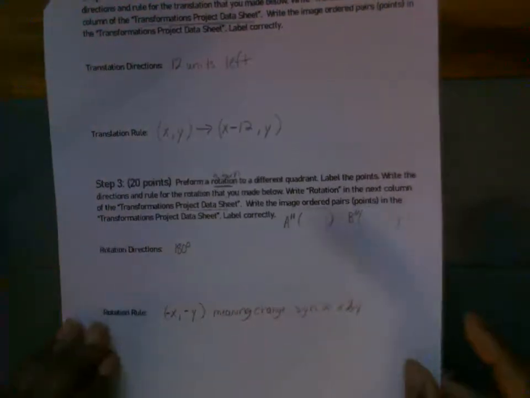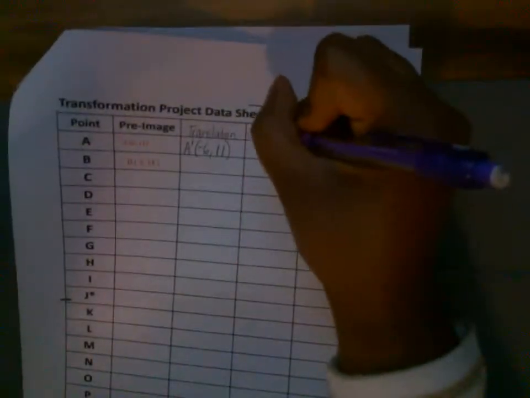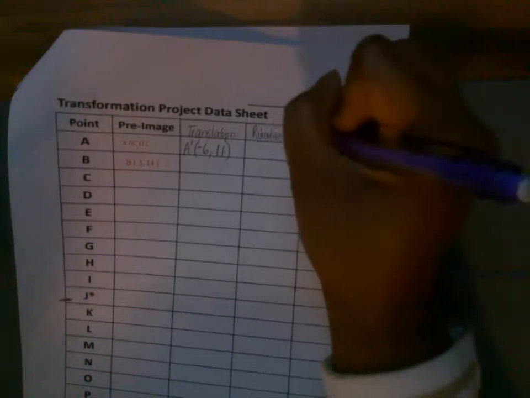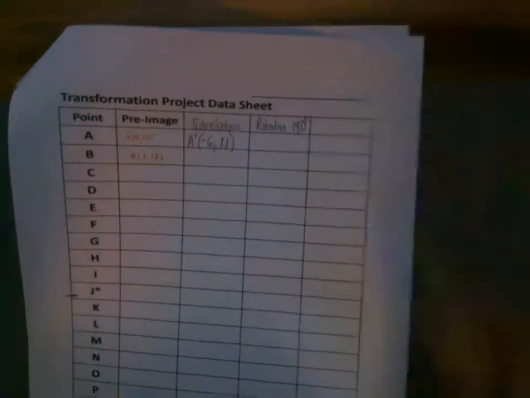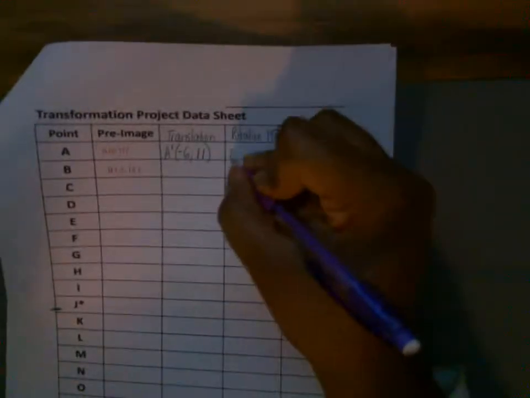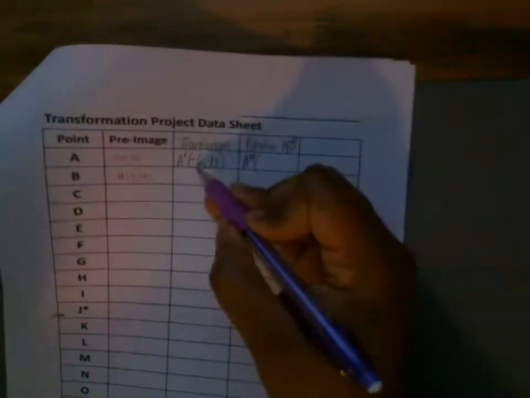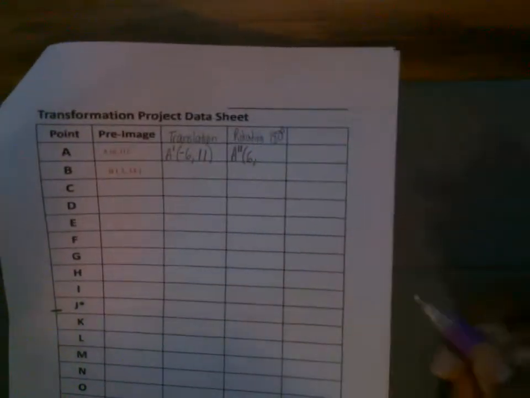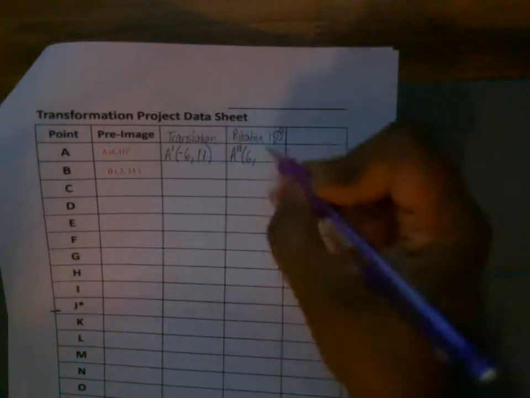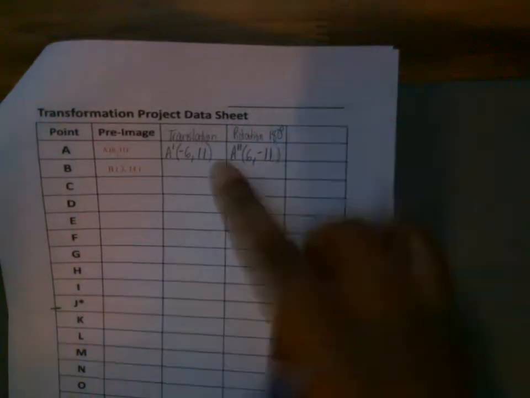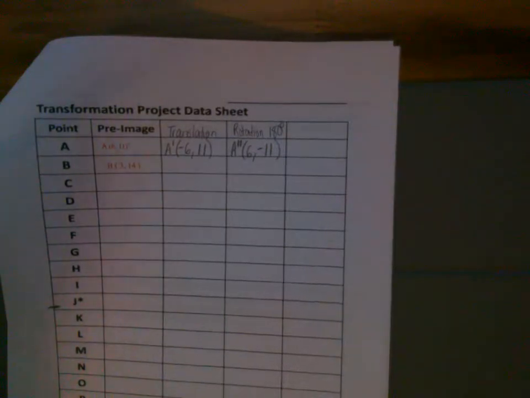Okay? So my new points, this is really easy. My new points when I do rotation, and I'm going to put rotation right here, it's 180 degrees. All I'm doing is changing the signs of X and Y. So this is going to be A prime prime, 2 tick marks, parentheses. Since this is a negative 6, it's going to be a positive 6. Since this is a positive 11, it's going to be a negative 11. And this is my new location for A. Questions about that? All right, I'm going to pause for the call.